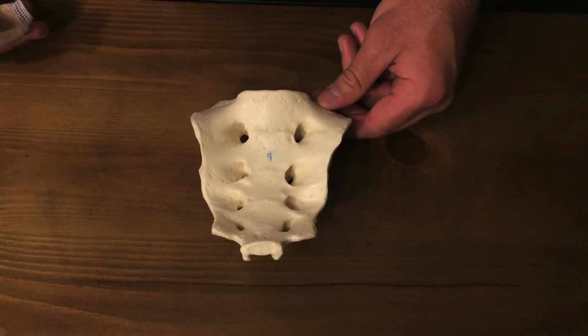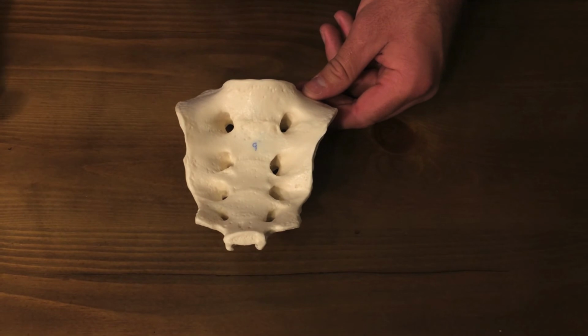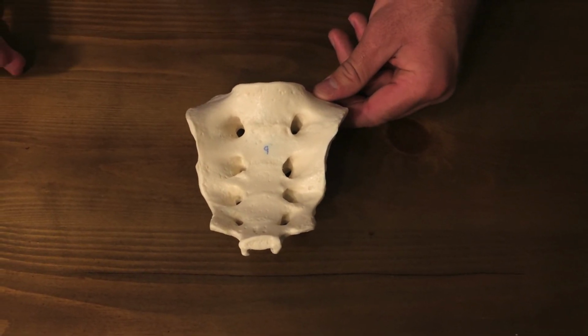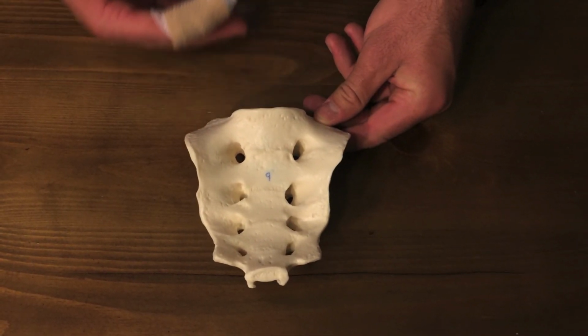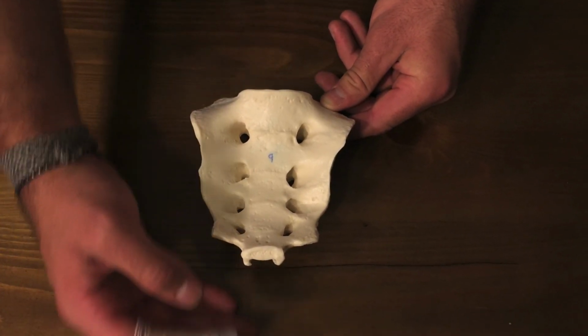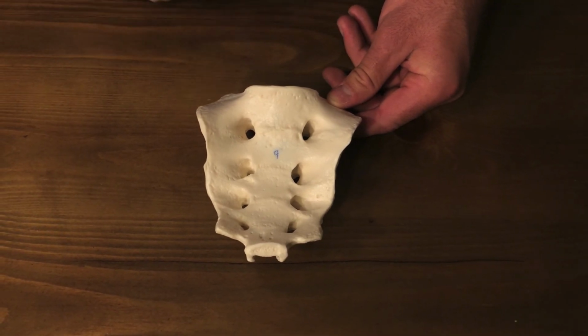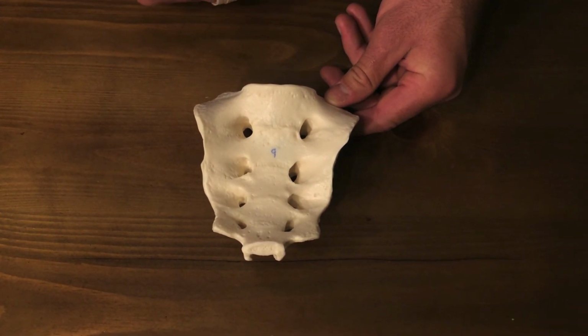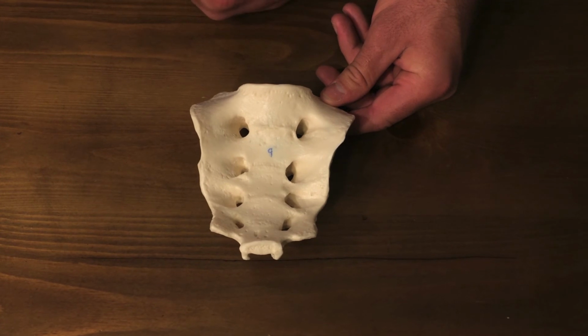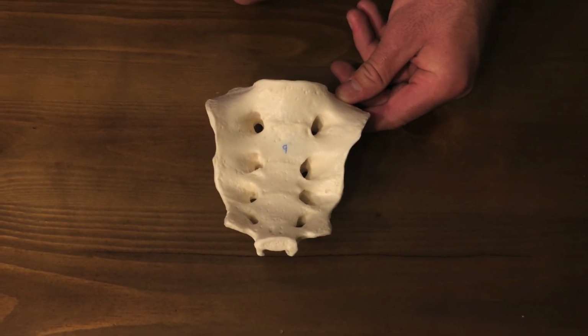This about concludes our discussion of the sacrum. It's important to remember the sacrum's position in the human body. It's located just inferiorly to the lumbar vertebrae as well as superiorly to the coccyx. The sacrum is also sexually dimorphic, and simply looking at a sacrum in a skeleton can be a very helpful indicator as to the person's sex.